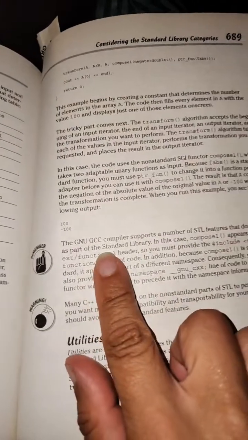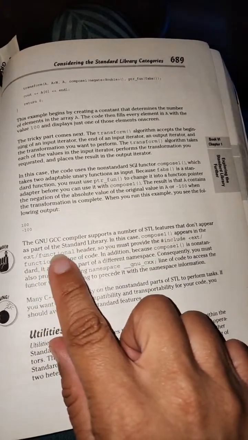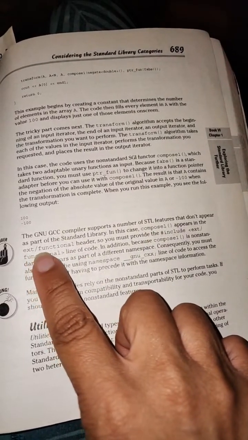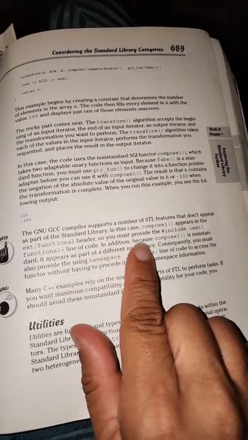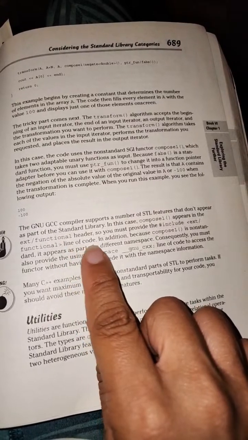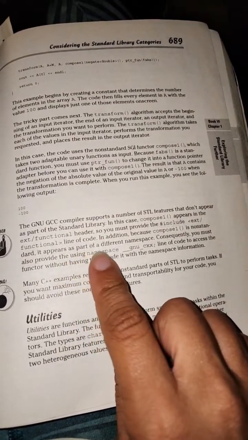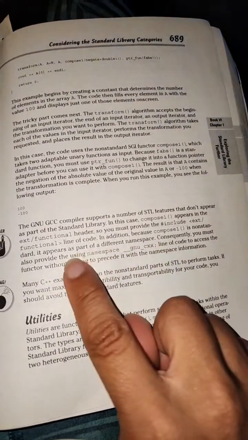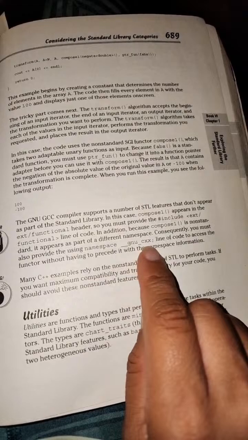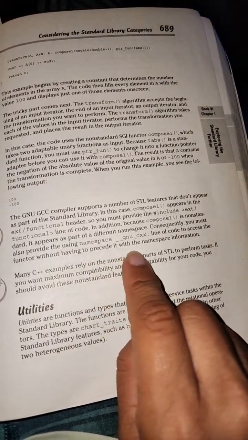Remember, the GNU GCC compiler supports a number of STL features that don't appear as part of the standard library. In this case, compose1 appears in the ext/functional header, so you must provide the #include <ext/functional> line of code. In addition, because compose1 is non-standard, it appears as part of a different namespace. Consequently, you must also provide the using namespace __gnu_cxx line of code to access the functor without having to precede it with the namespace information.